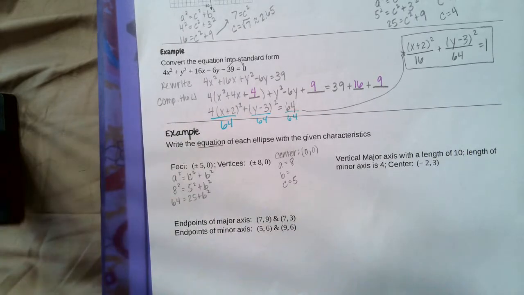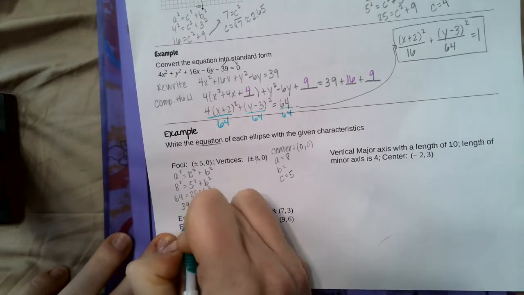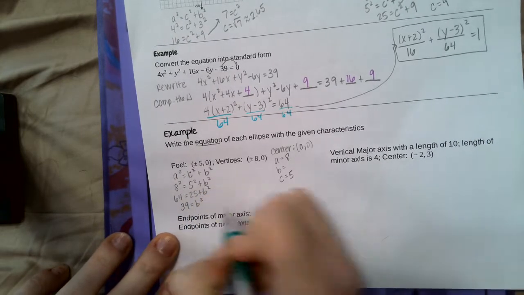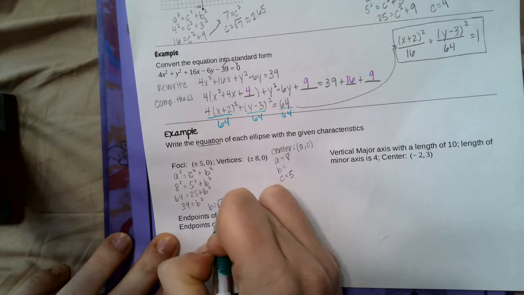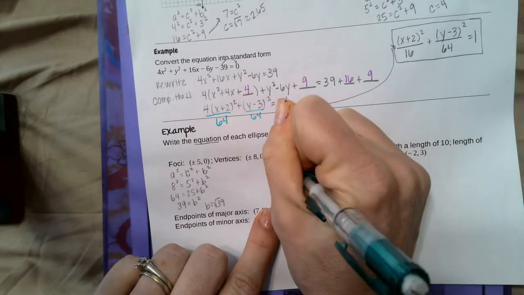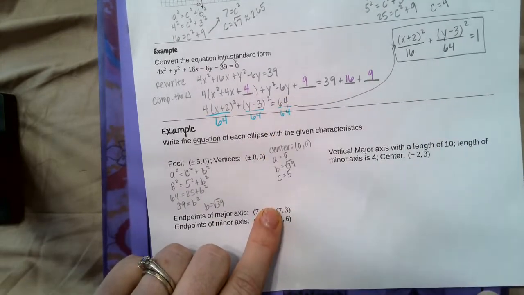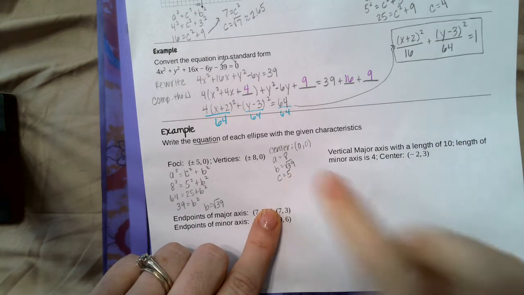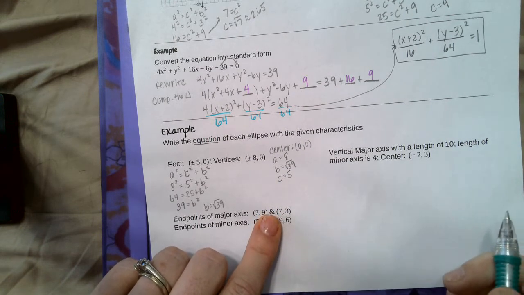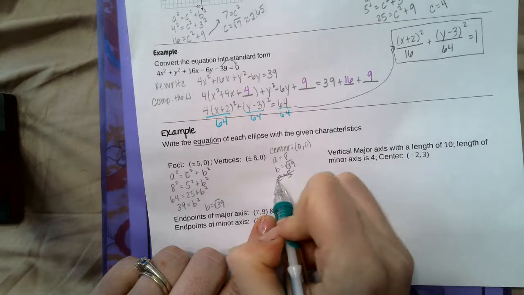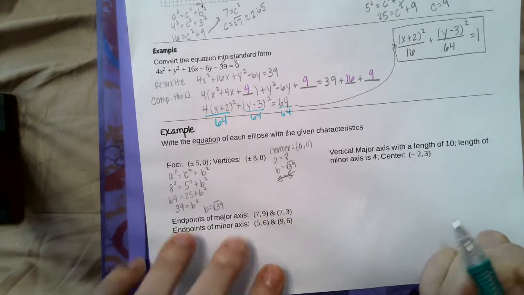Okay, 64 minus 25 is 39. So b would be the square root of 39. And I would leave it as the square root of 39. I know there's a lot of people that don't like that, but it's going to look a lot better than the decimal. Okay, so now remember the c we're not going to use in our equation.